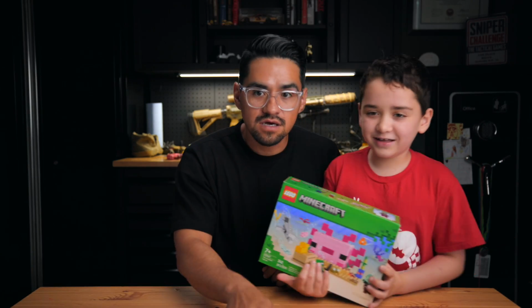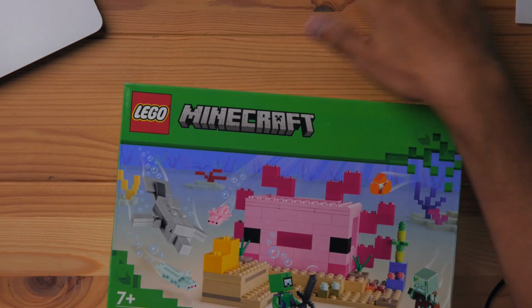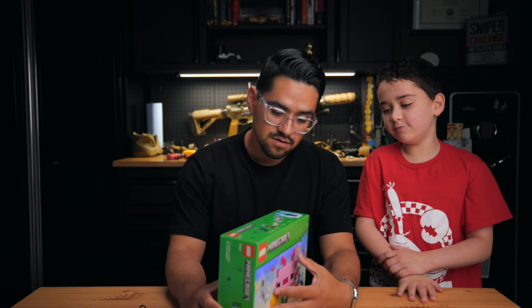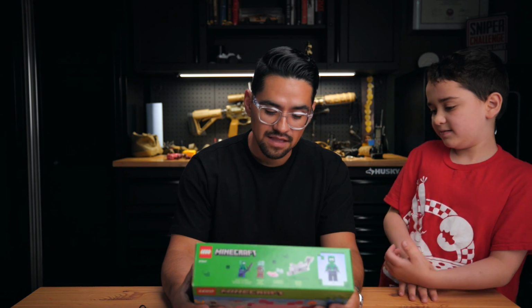Hey, buddy. What did you get? An axolotl. You want to show the camera really quick? Take a look. Spin it around. Yeah. Look at that. Is that an axolotl? Yeah. That's pretty awesome. Are you going to go build it? Yeah, with help from Mom. With help from Mom. Okay, I love it.